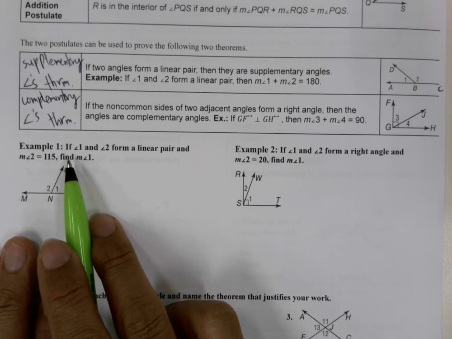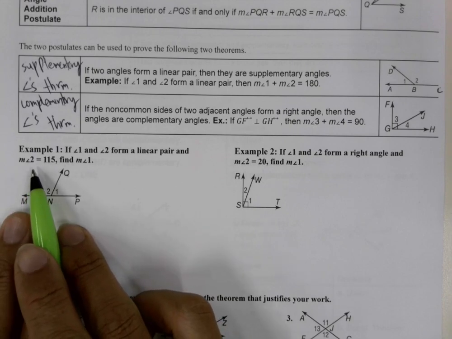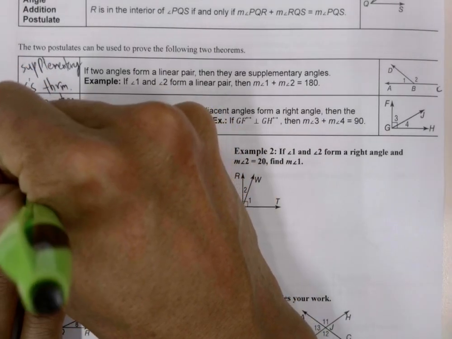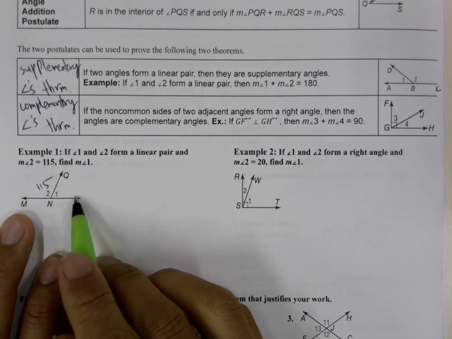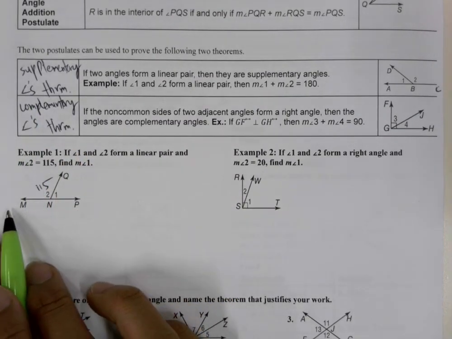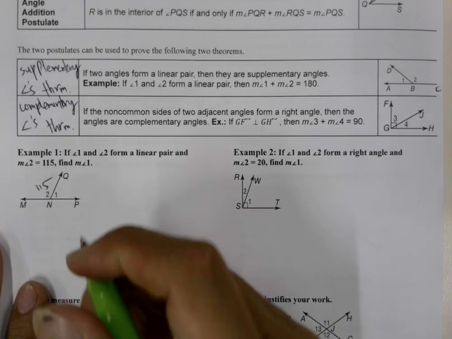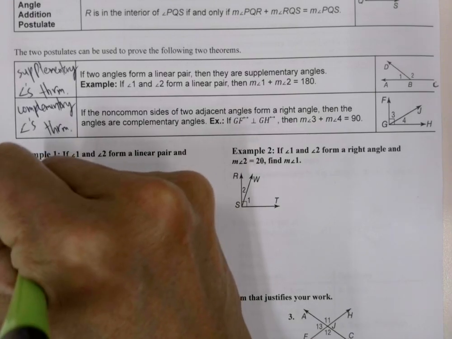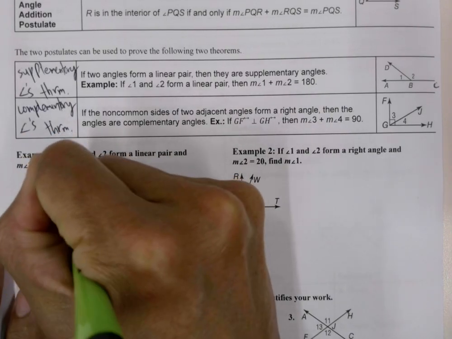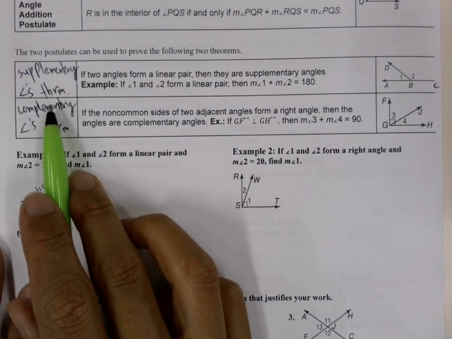Alright, so we're here in example 1. If angle 1 and angle 2 form a linear pair, and the measure of angle 2 is 115 degrees, find the measure of angle 1. Applying the supplementary angles theorem, because we do have a linear pair here, we could say that the measure of angle 1 plus the measure of angle 2 is equal to 180.